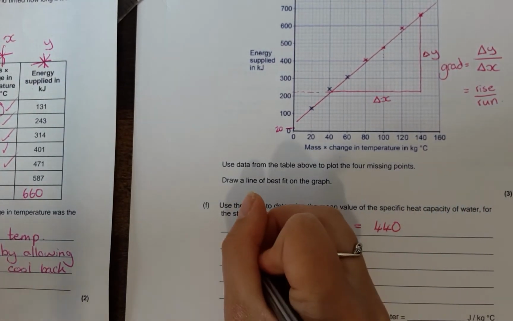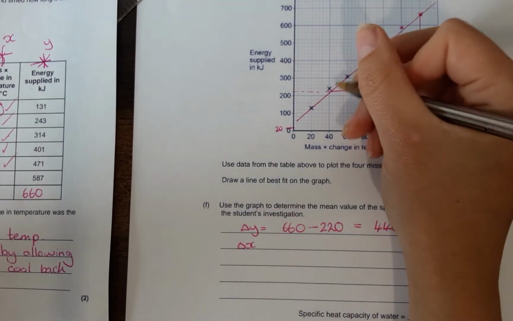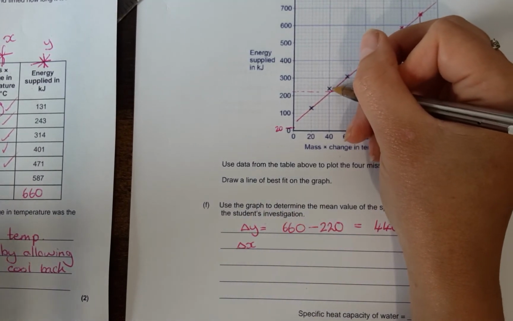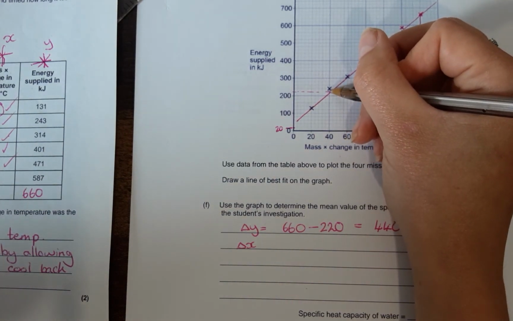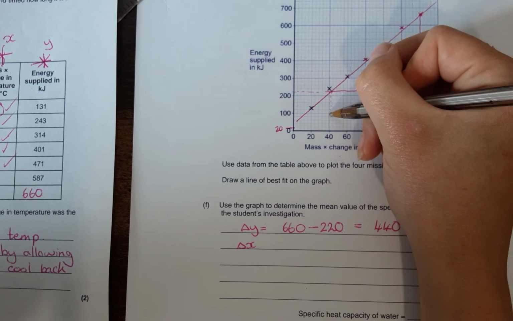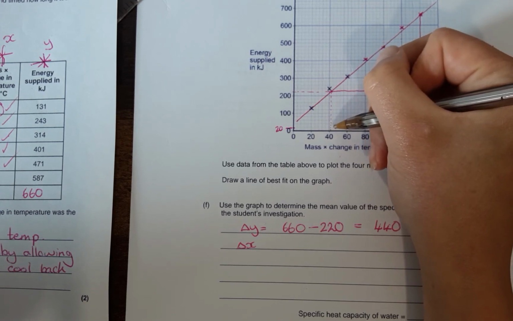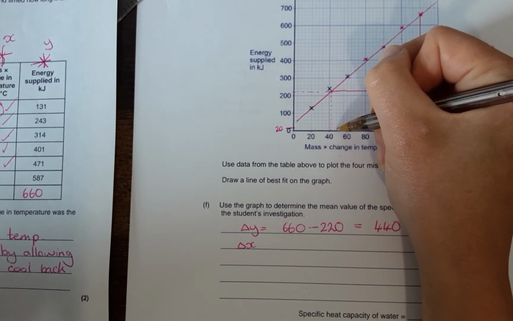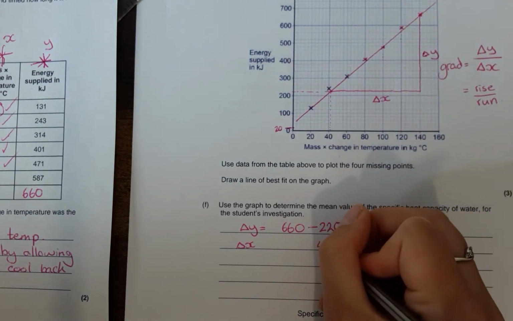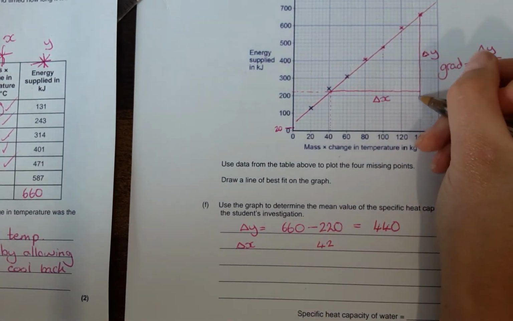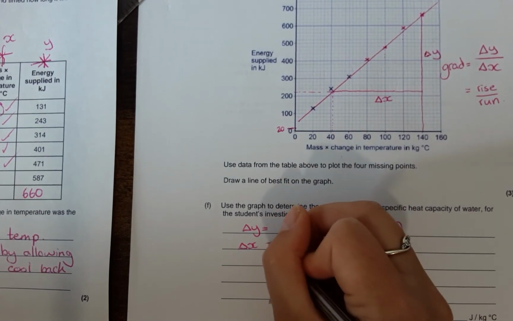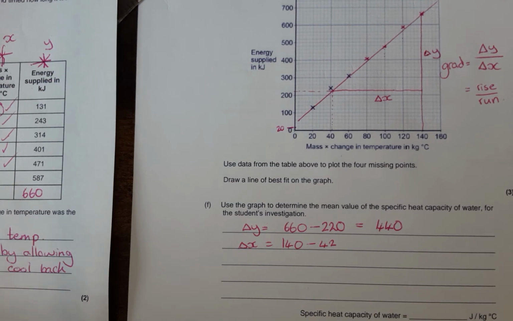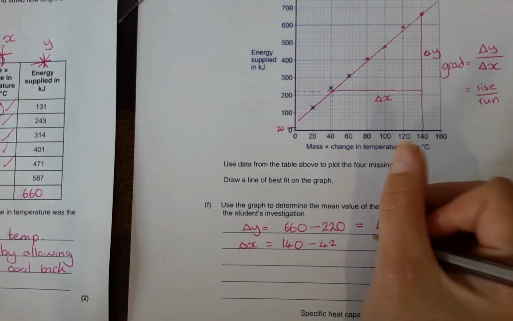And then I need my change in x. So let's see where I've gone from. That value there, which is just slightly beyond 40. So I'd say that's probably about 42. And I've gone up to 140. So my change in x is 140, take away 42, which gives me 98.